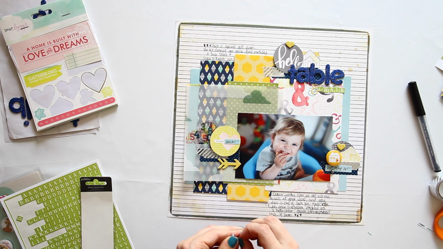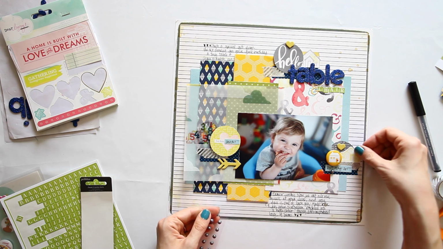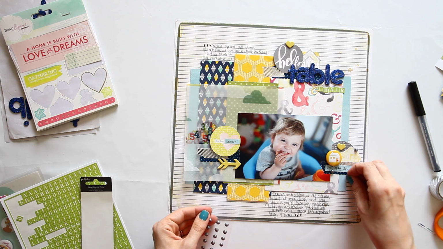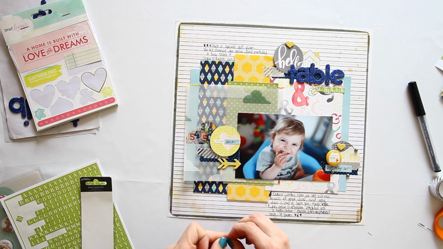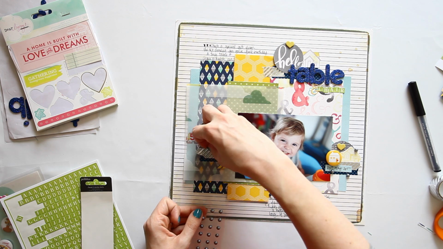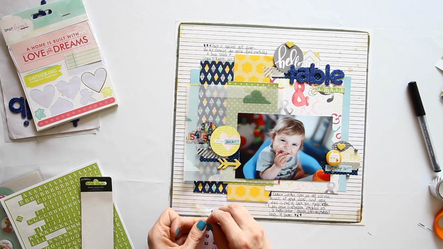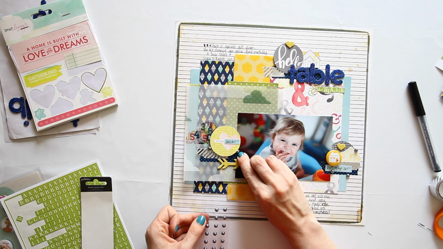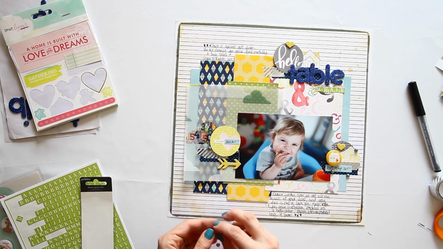So I thought I have plenty of them, so I could do 3 in each little grouping. And I just look for places where they can overlap different elements and form a little triangle within the embellishment.